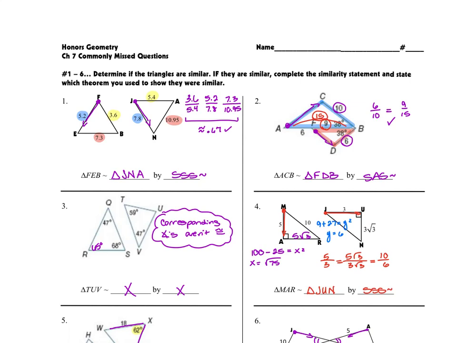All right, ladies and gentlemen, we are looking at commonly missed questions. So we are in problems 1 through 6 to determine if the triangles are similar. If they are similar, then we are to complete the similarity statement and state which theorem we use to determine that they are similar.